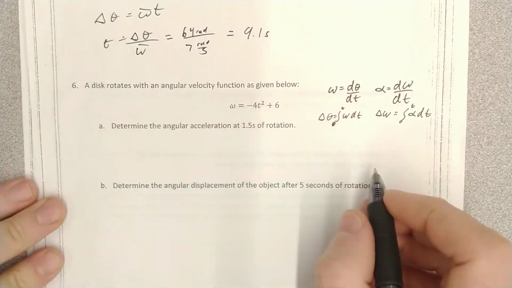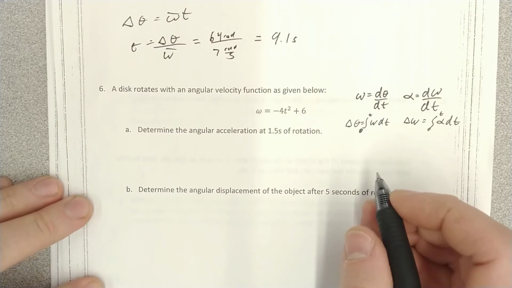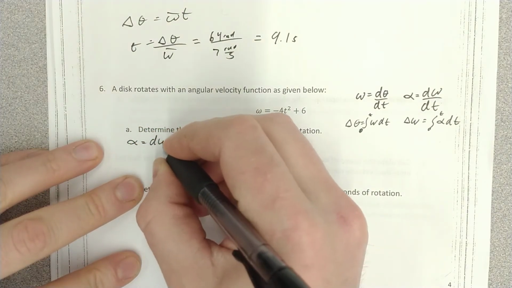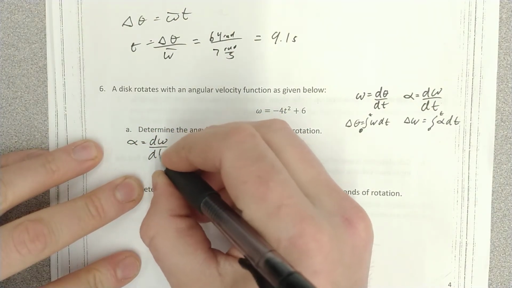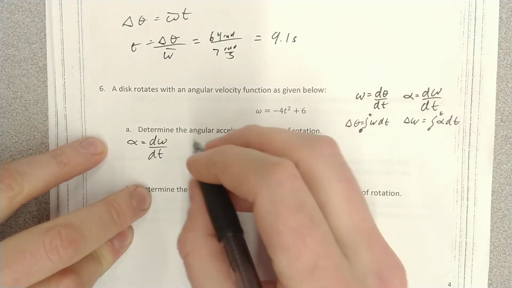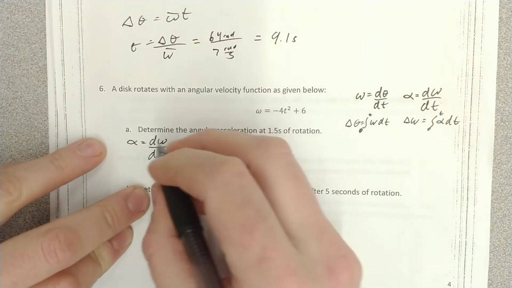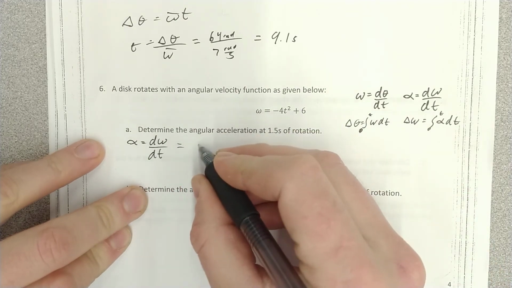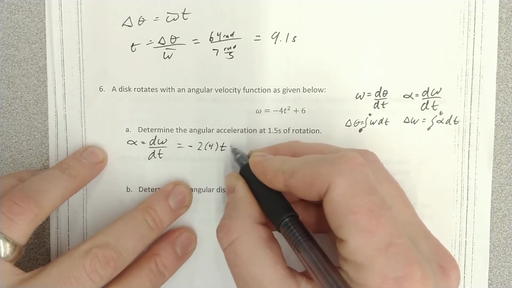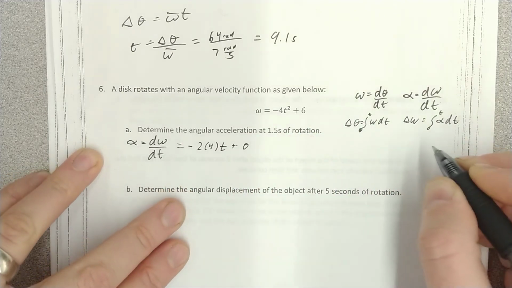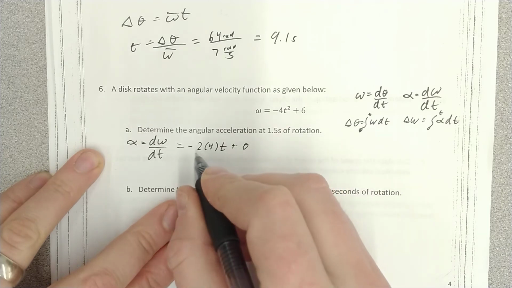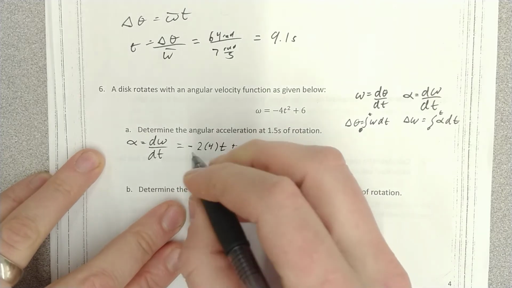Yeah, so determine the angular acceleration at 1.5 seconds of rotation. So alpha is going to be the derivative of the velocity with respect to time. Acceleration is derivative of velocity with respect to time. So the derivative of this function is, you bring the 2 downstairs, so negative 2 times 4 times t plus 0. All right, so then to find it at 1.5 seconds, you got to put in 1.5 seconds for t.